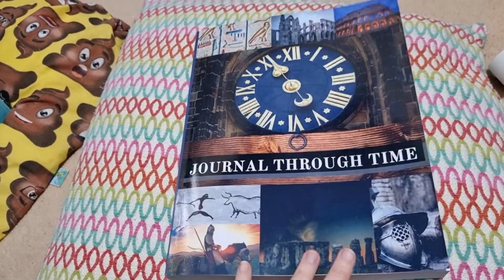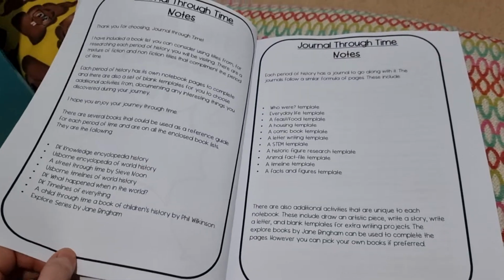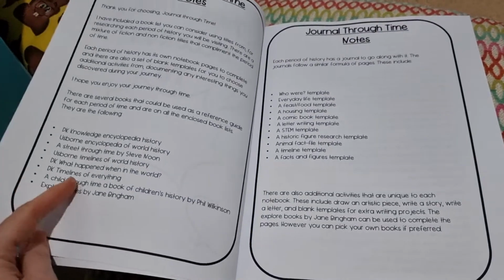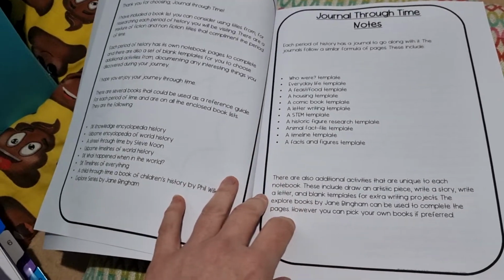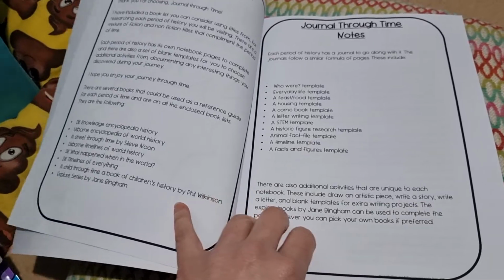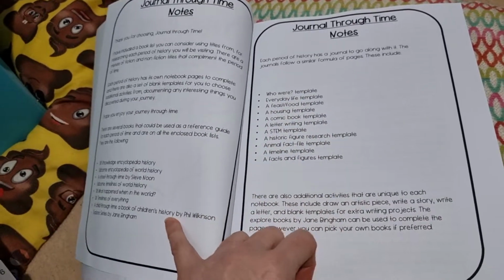Today I thought I'd do a flip through of Journal Through Time. So we've got our name page here and then some instructions about the actual journal. We've got some commonly used books here. The journal goes through from Stone Age all the way through World War II. And here I'll tell you sort of what activities you should expect.